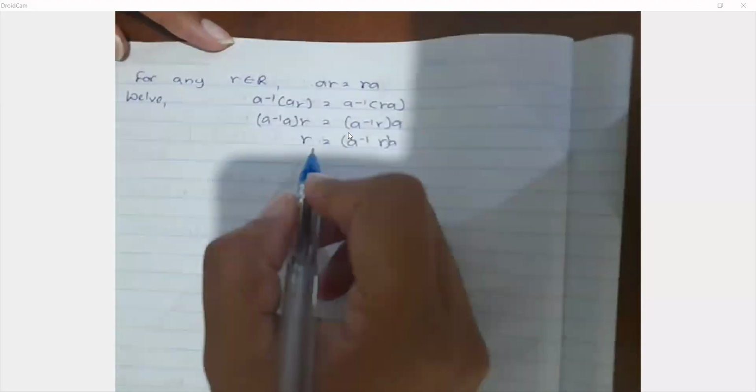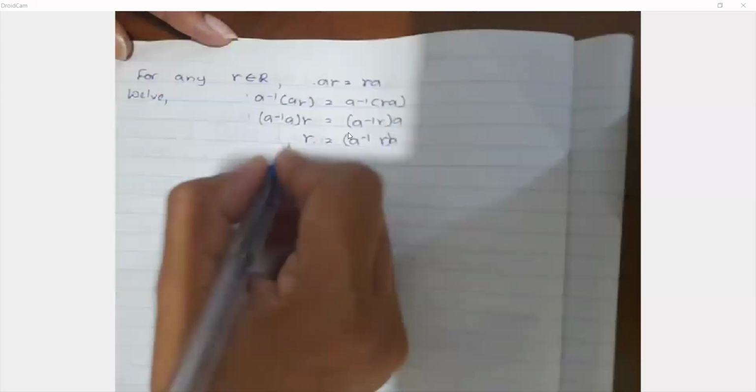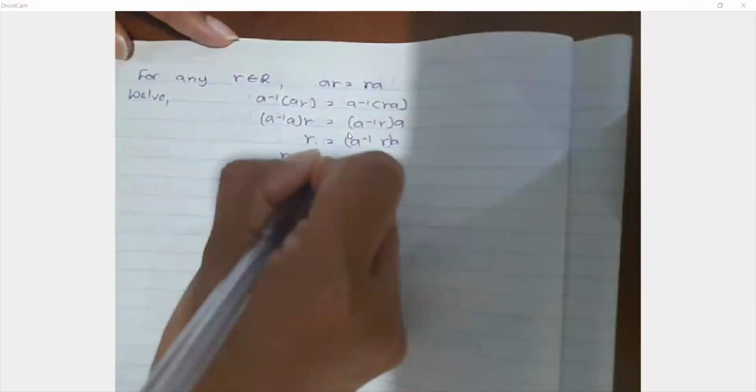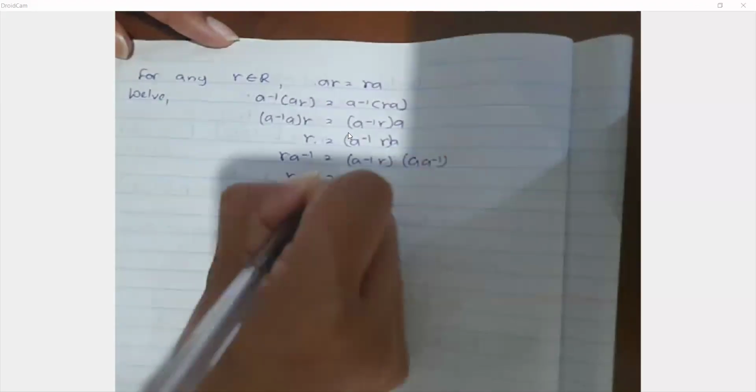Now I will take A inverse on both sides on the right. So R times A inverse, we have R A inverse equal.